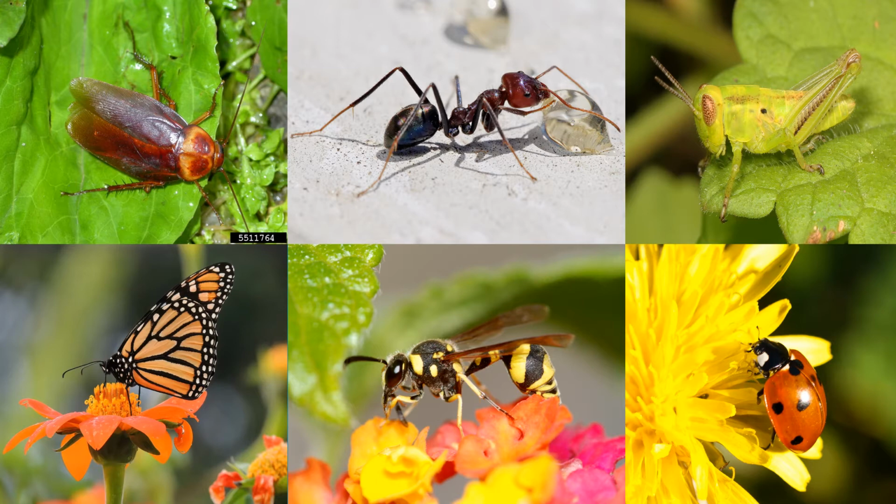And the last picture is the picture of a ladybird. The family is commonly known as ladybugs in North America and ladybirds in Britain, but they are not classified as true bugs.